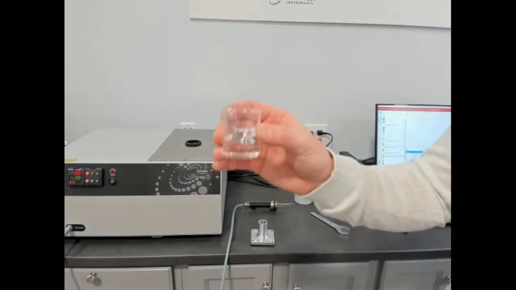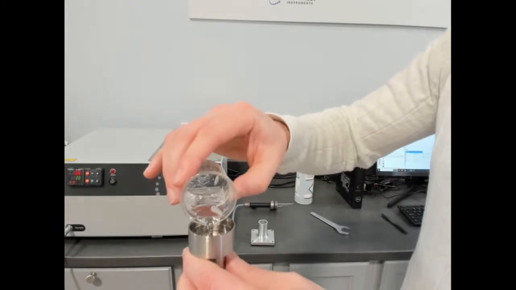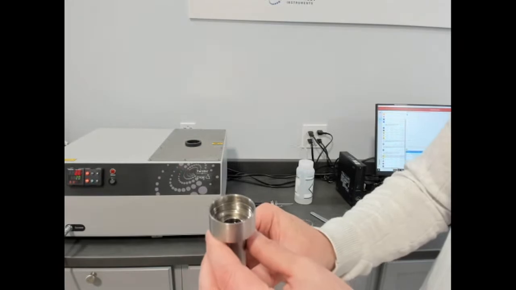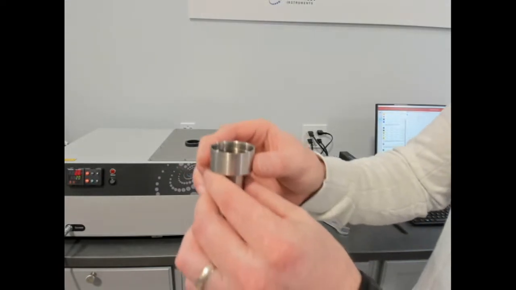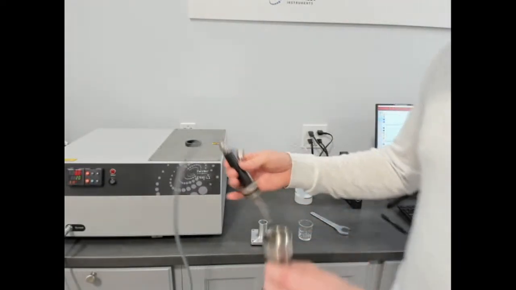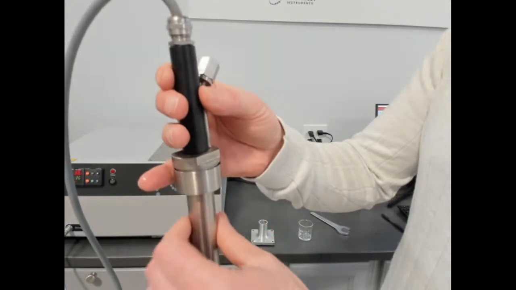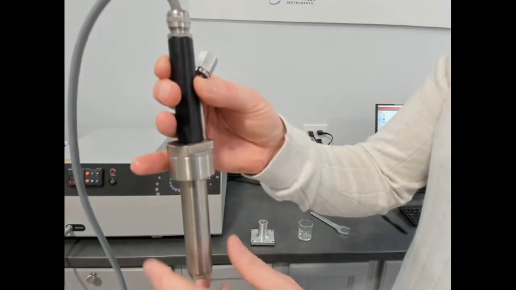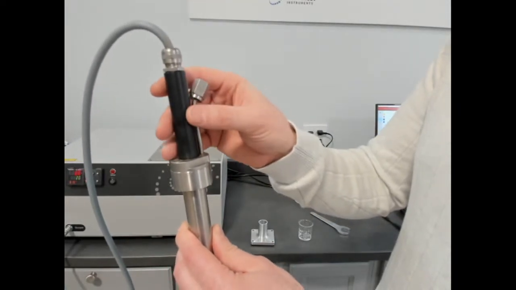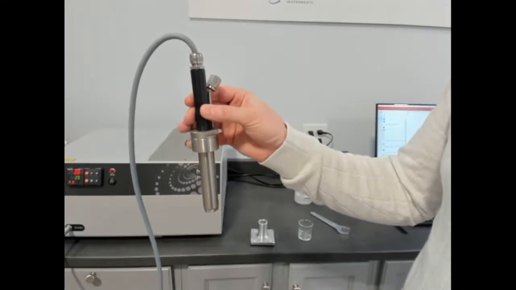In this case, we're going to load ethylene glycol. It's about 20 milliliters. I can't angle the cell or it will all just spill out, but you get the idea that we're filling it to about the top of the cell. And then we're going to insert the sensor into the cell and just turn it. We're not going to do high pressure in this demonstration, but if I was, I would put a back pressure on here depending on the temperature I'm going to and the boiling temperature of the sample.